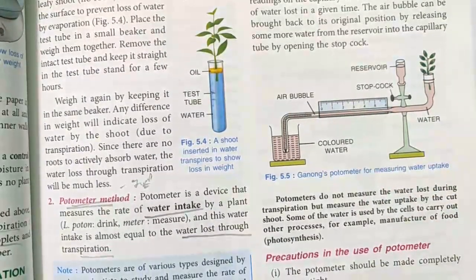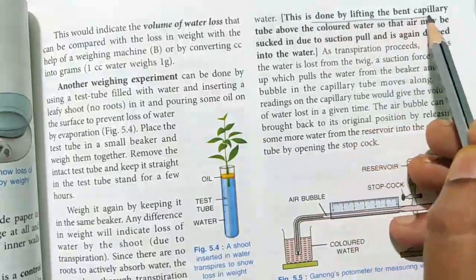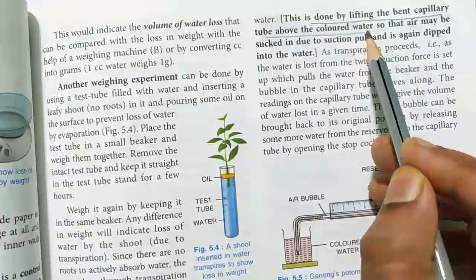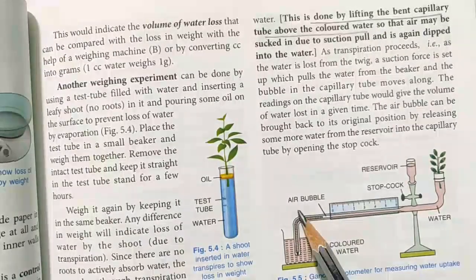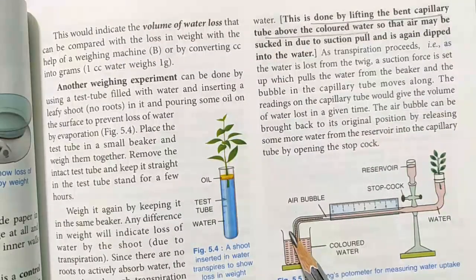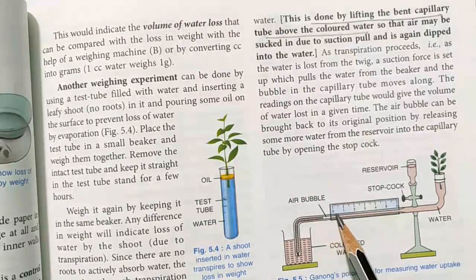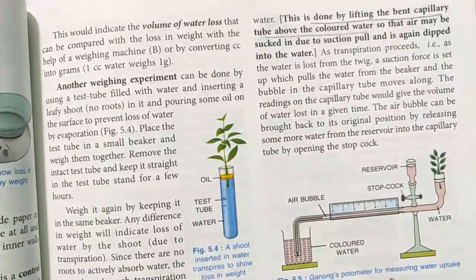So how can we introduce an air bubble? This is done by lifting the bent capillary tube above the colored water. That means this capillary tube needs to be lifted above the colored water, that means this water, due to which the pressure from the air will go into this measuring cylinder, and as a result an air bubble will be introduced in this measuring cylinder.